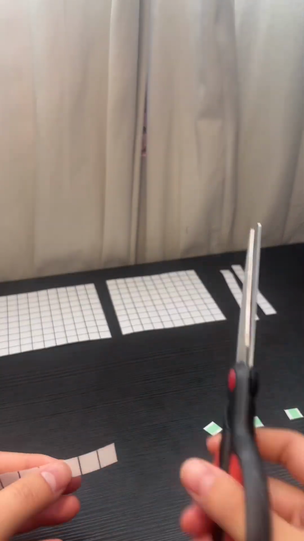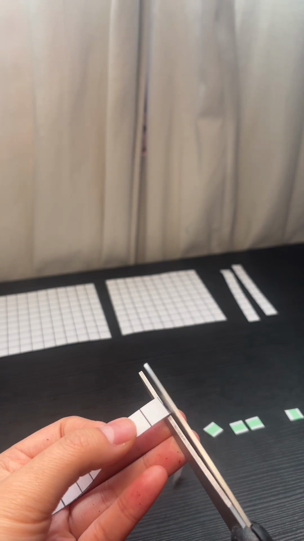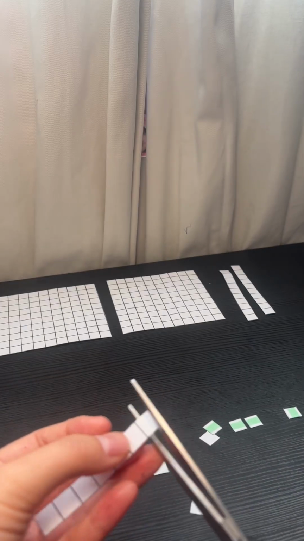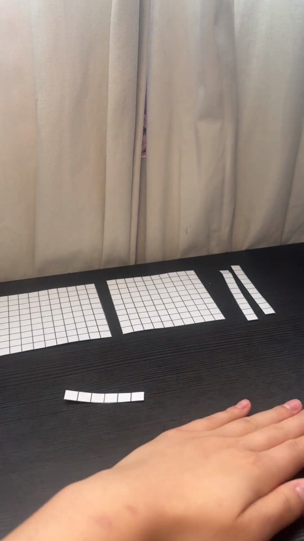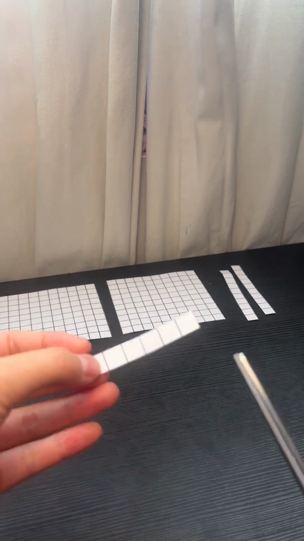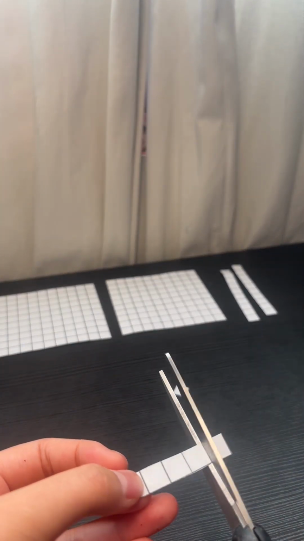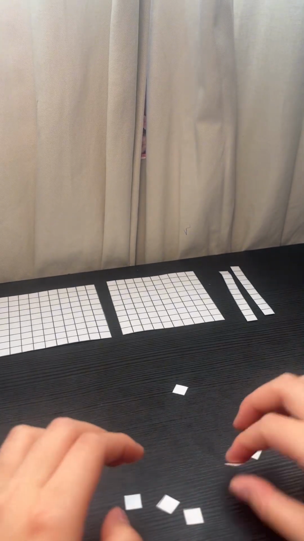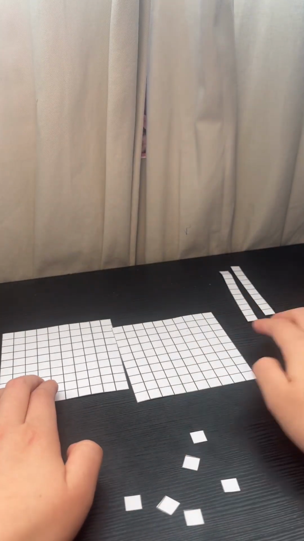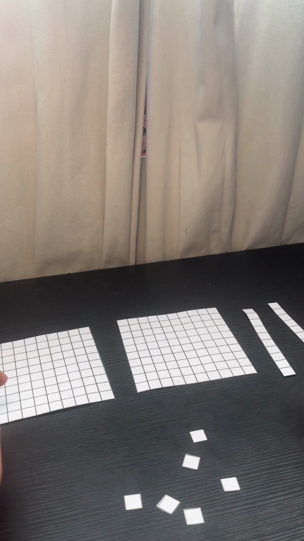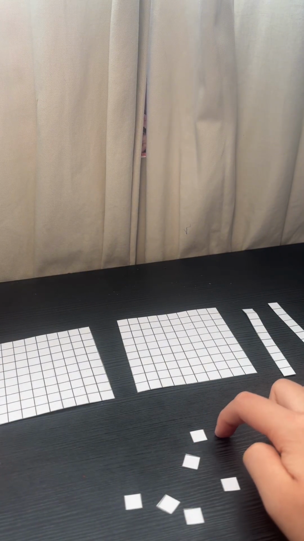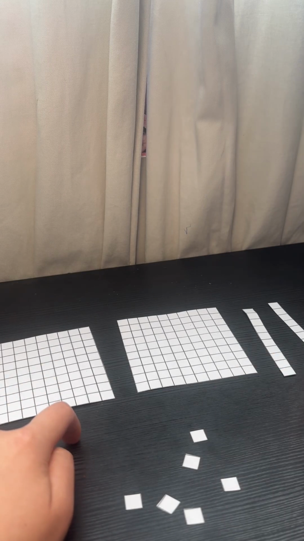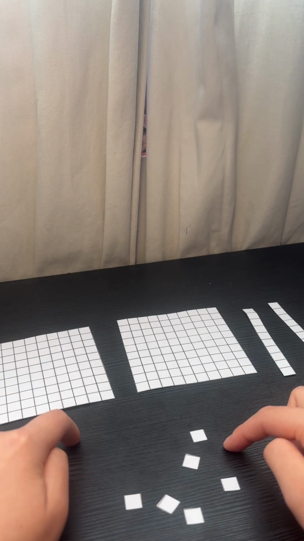Now, we want 4 to match this. Let's cut 4 out. 1, 2, 3, 4. Now we have 4 and 4. Let's count how much we have here now. 1, 2, 3, 4, 5, and 6. Let's count everything we have now. 100, 200, 10, 20, 1, 2, 3, 4, 5, 6. Okay, 200 plus 20 is 220. 220 plus 6 is 226.